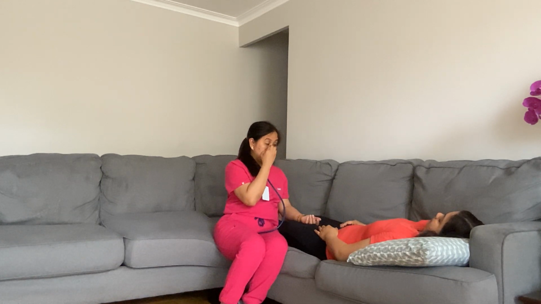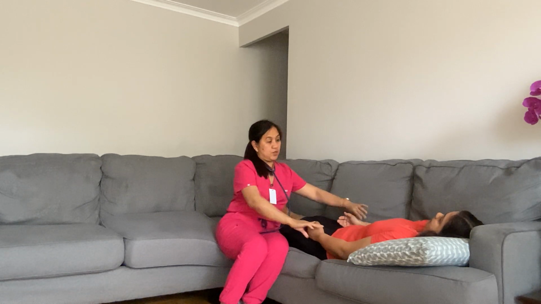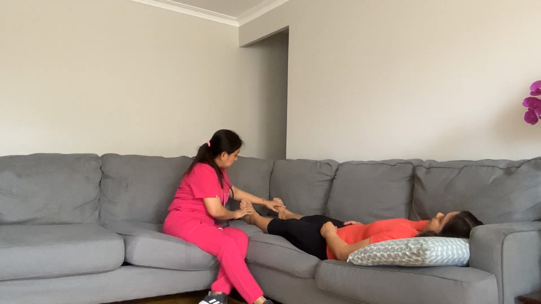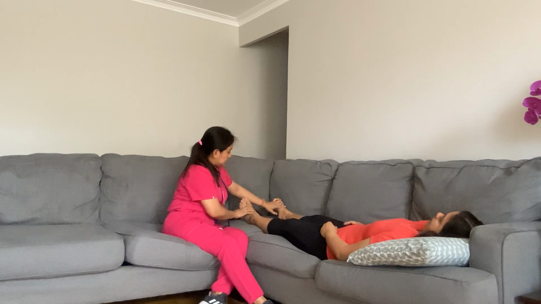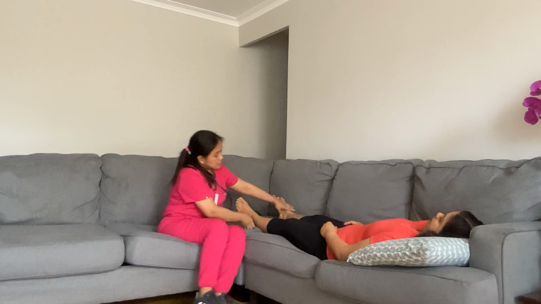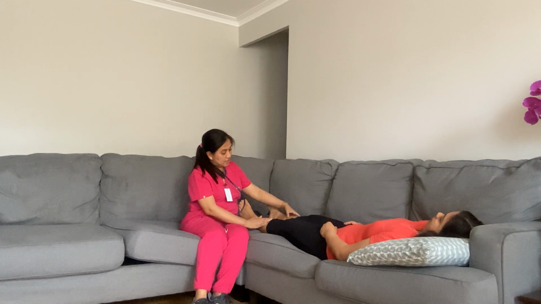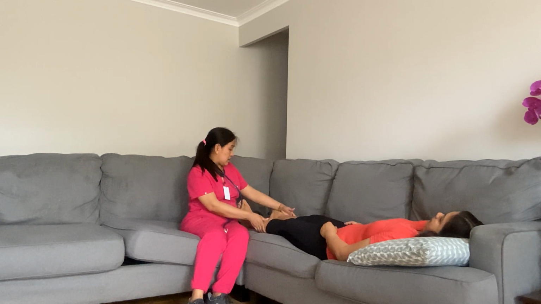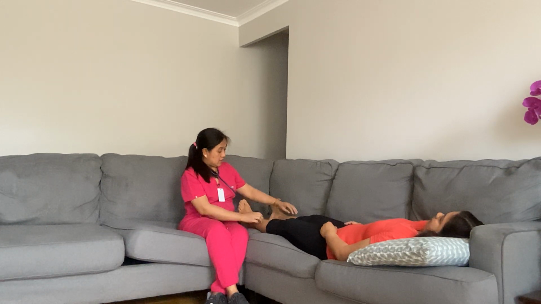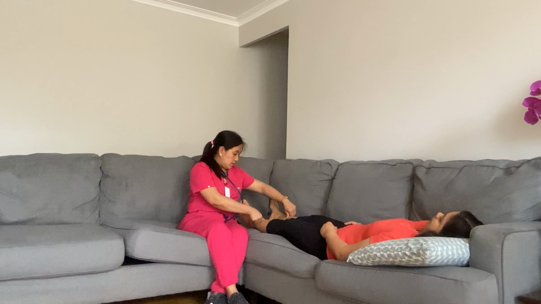Okay, so now I will check your radial pulse. Okay, so now we're going down to the lower extremities. So, by checking the pedal pulses and the posterior tibial pulse. So, I will check also the size of the legs. It is equal and there's no deformities, lesions, and wounds noted. Then, I will check also the temperature. You have warm skin to touch. And the edema. No edema noted.